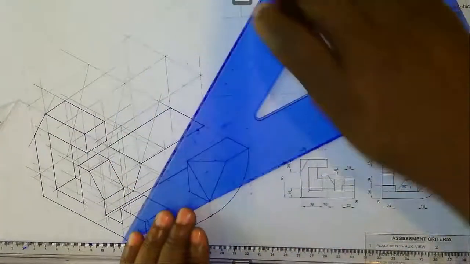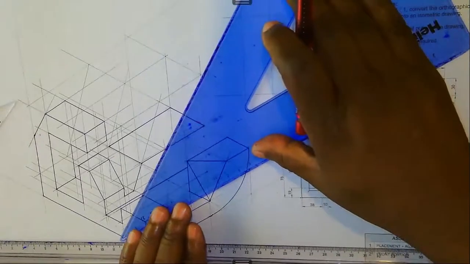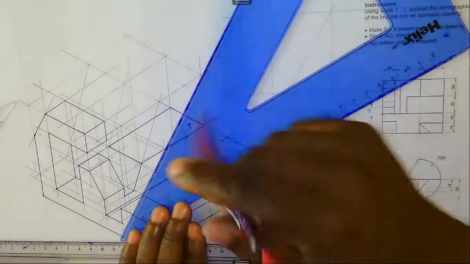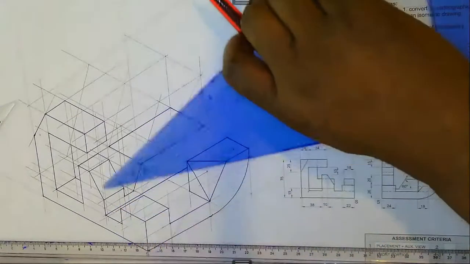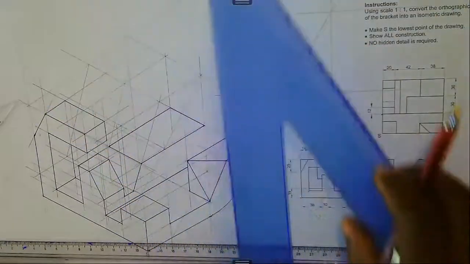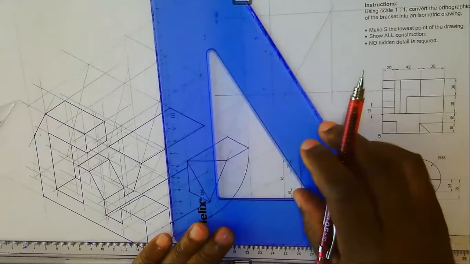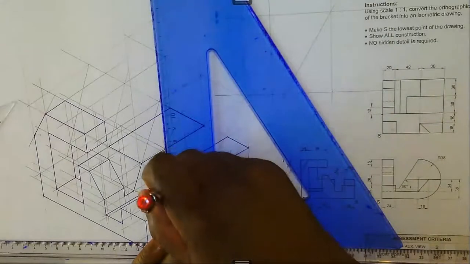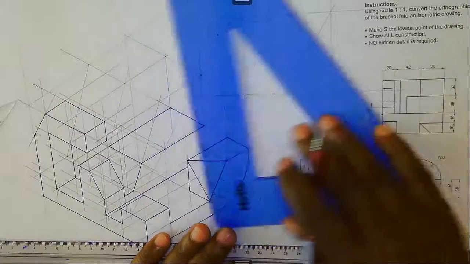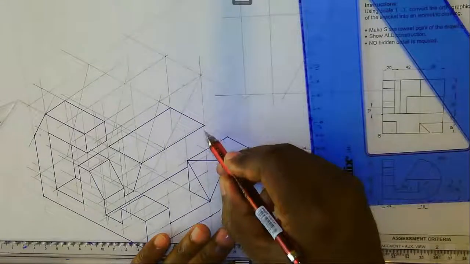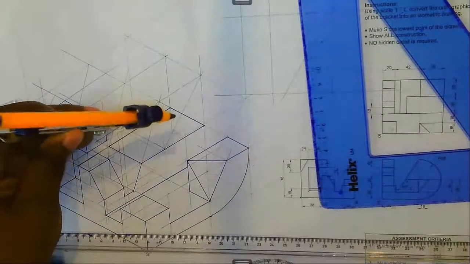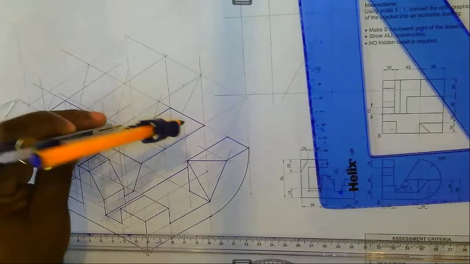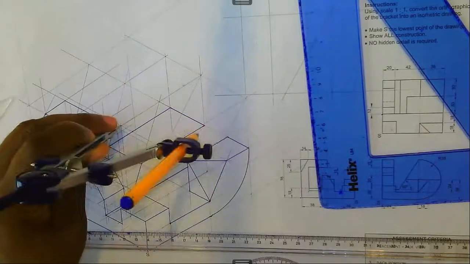Let's just connect like this, though not so useful at this point. Like that. So we know that our center line is from here to this point, and also from here all the way to there. So we can stand at this point, open your compass.